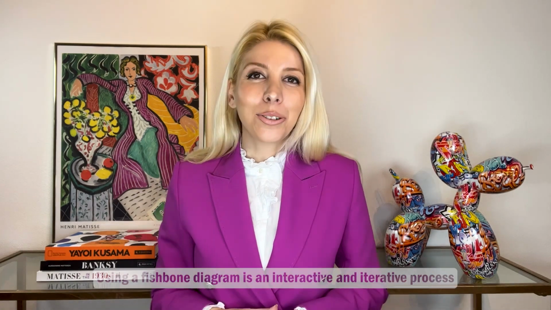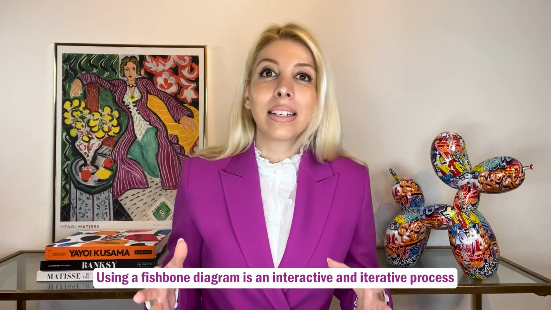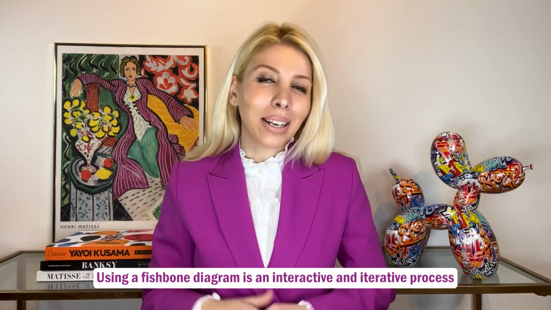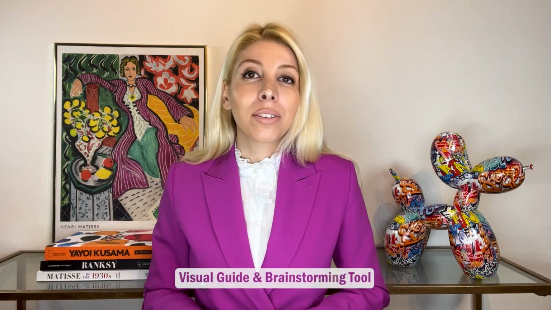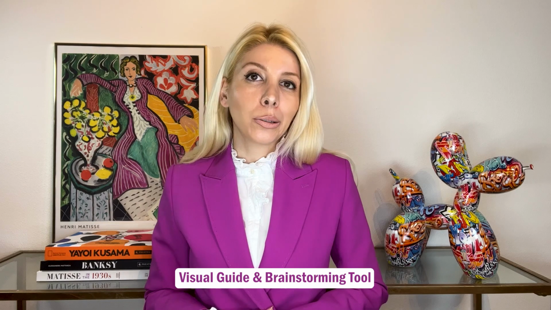So, as a conclusion, using a Fishbone diagram is an interactive and iterative process. It's not just about creating a diagram, but also about discussion, analysis, and problem solving that it facilitates. The diagram serves as a visual guide and brainstorming tool to explore and understand the problem in depth, leading to more effective solutions. So that's all for today's video, where we explore the power of a Ishikawa diagram.